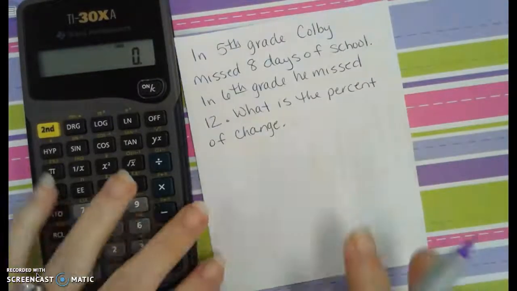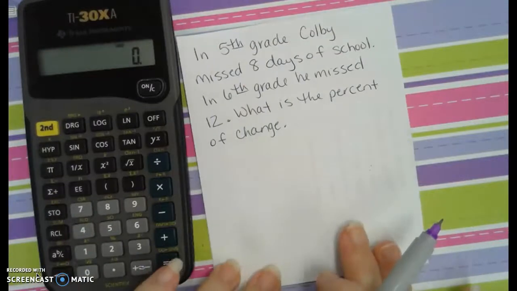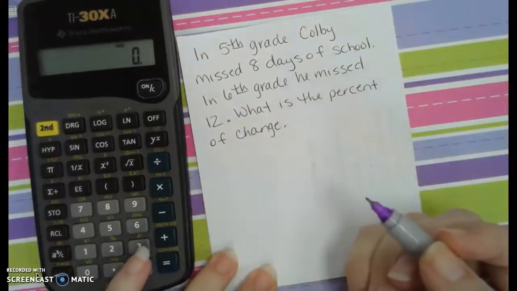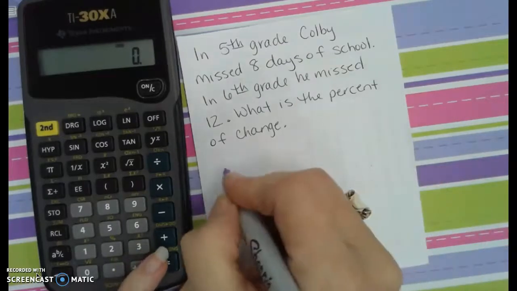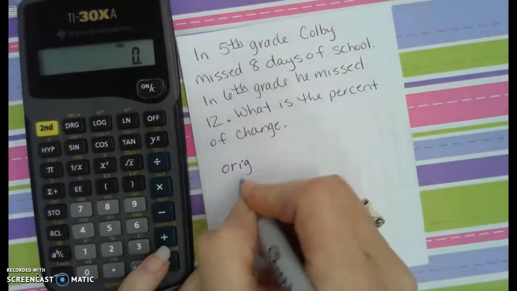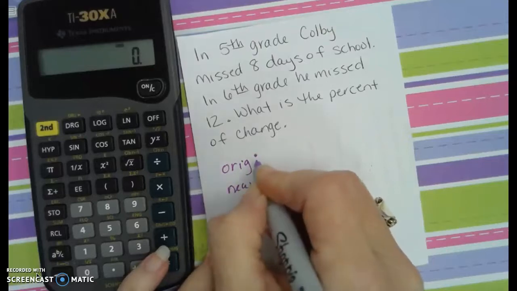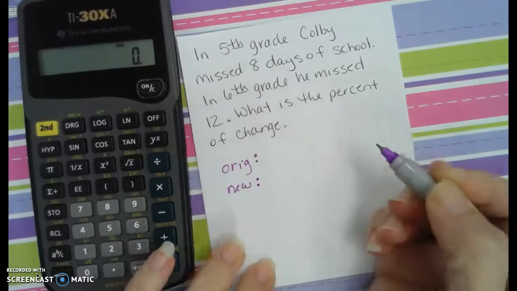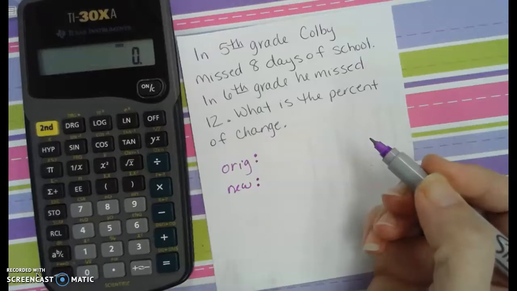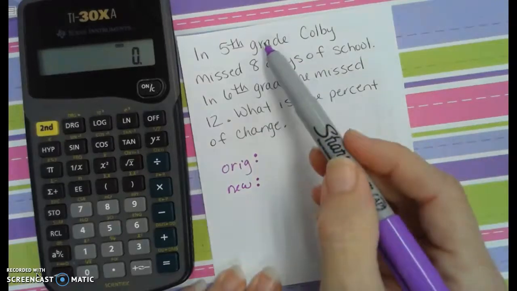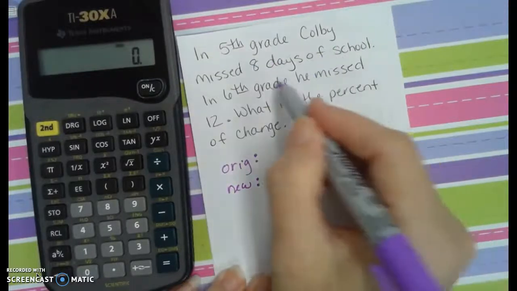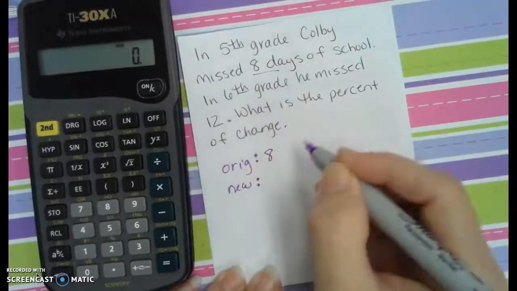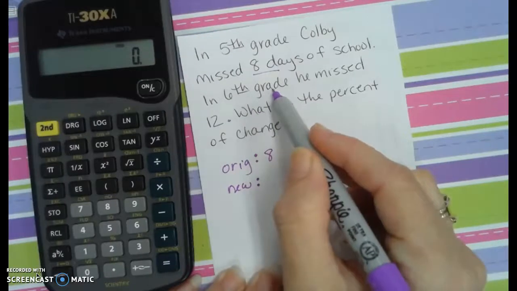It says, in 5th grade, Kobe missed 8 days of school. In 6th grade, he missed 12. What is the percent of change? Well, we need to figure out, first of all, what is the original and what is the new. So obviously, whatever happened the earliest or first would be the original. So 5th grade comes before 6th grade. So 5th grade is going to be our original. So Kobe missed 8 days. And then in 6th grade, which is our new, would be 12.